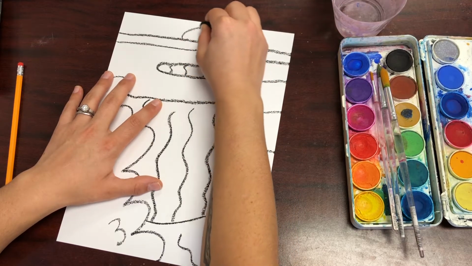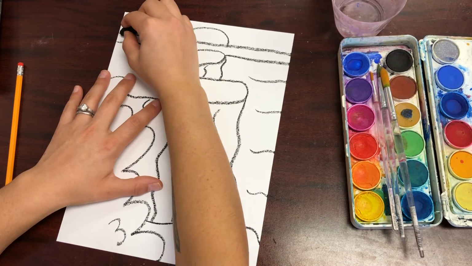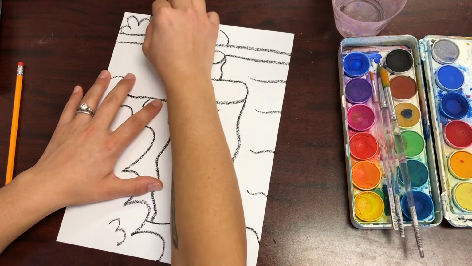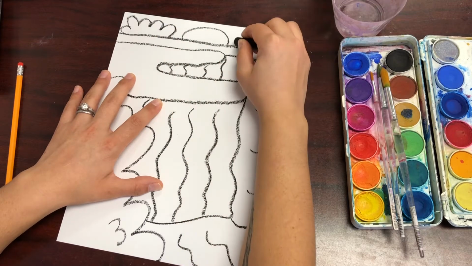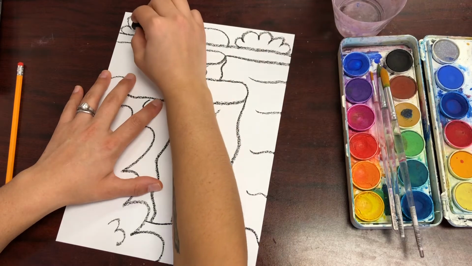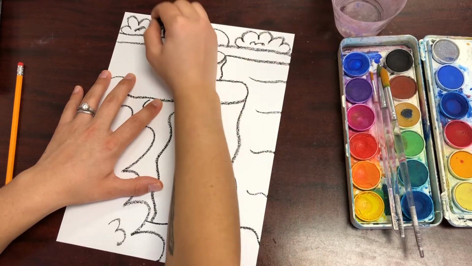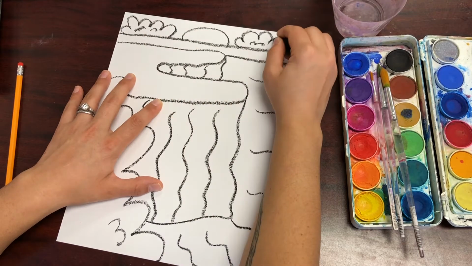You can really draw anything above your horizon line that you want. I'm going to add a sunset and just some more foliage like bushes or trees. The scale should be very small because it's supposed to appear to be very far away. So whatever you're drawing up there, make sure it's really small.